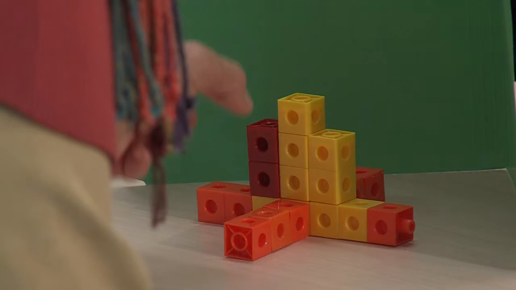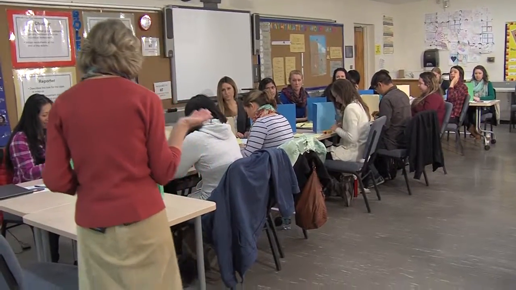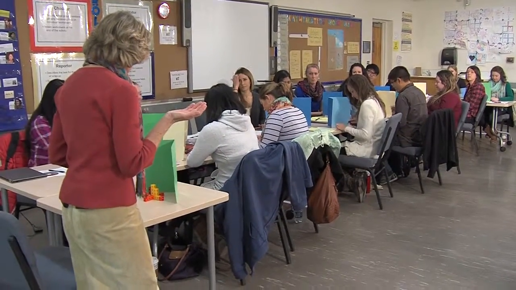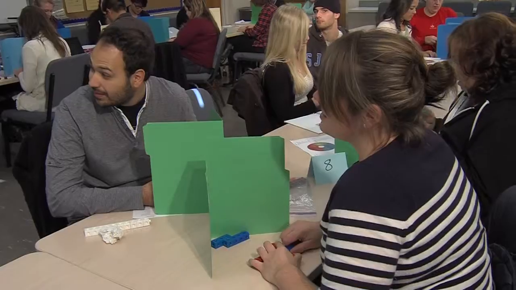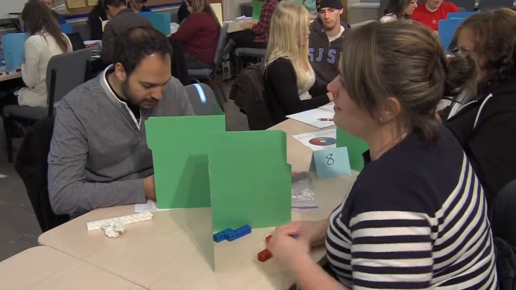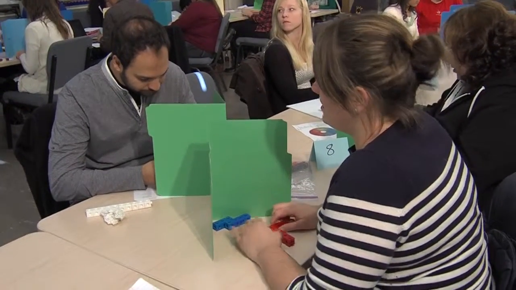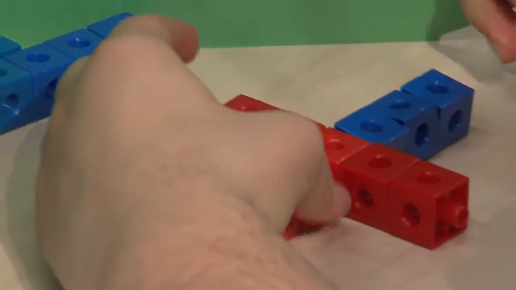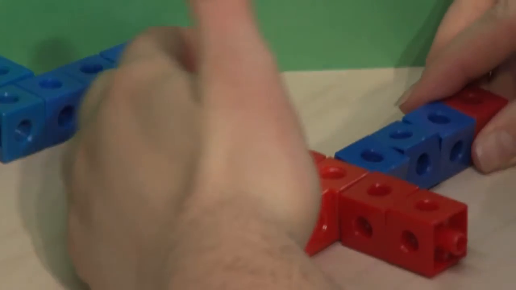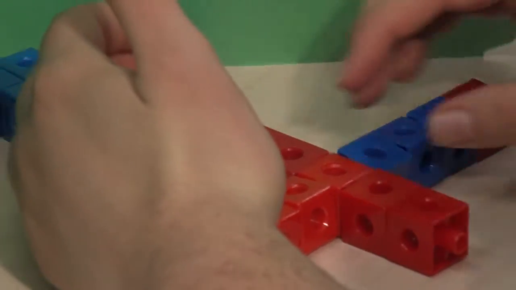I'm going to talk about the base of my structure first. And I'm going to say, in the base of my structure, there are 13 cubes. And they're set up like an X. The base of my structure is 13 cubes, and it looks like a coordinate grid. I'm guessing you might have some questions. No, I'm going to explain less clearly.